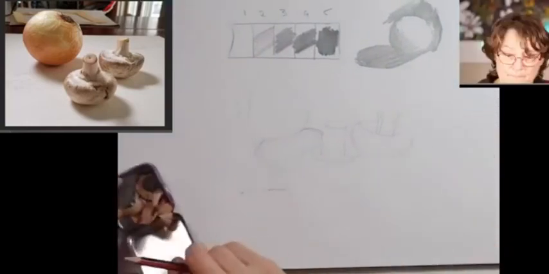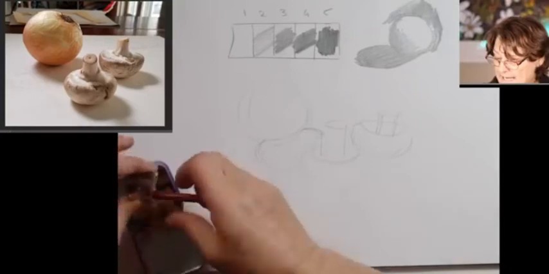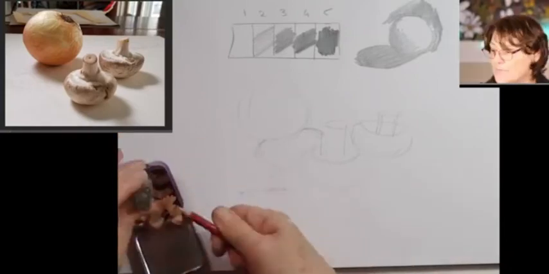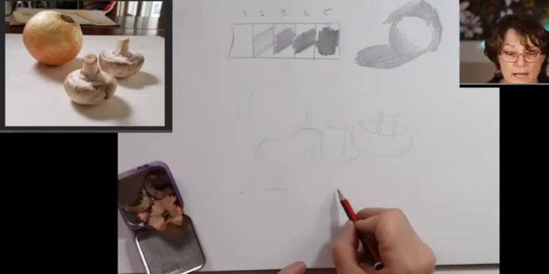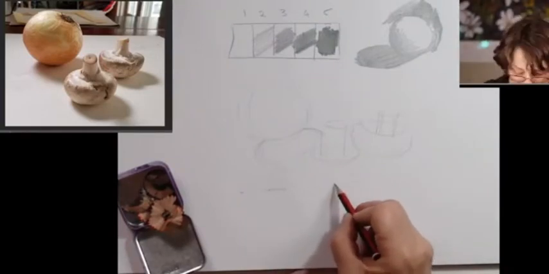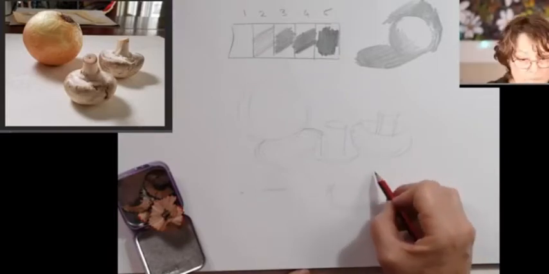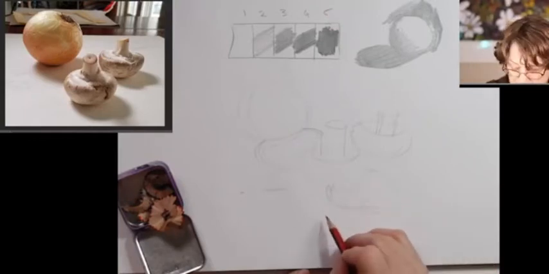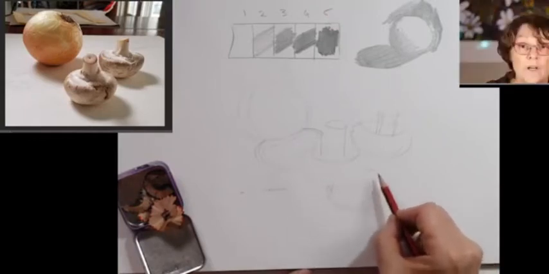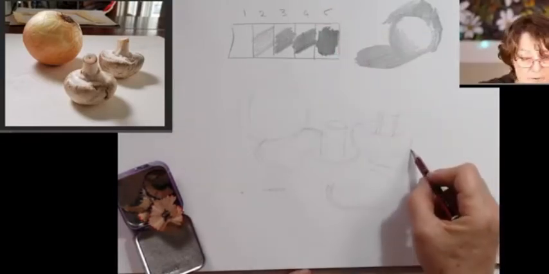mushrooms and the onion. Just sharpen my pencil here. Okay, so I got a bit carried away there. I love sharing what I'm doing. So what I'm doing now is I'm drawing the shape of tone that is this shadow here, and here I'm drawing the shape of tone for the mushroom at the top.